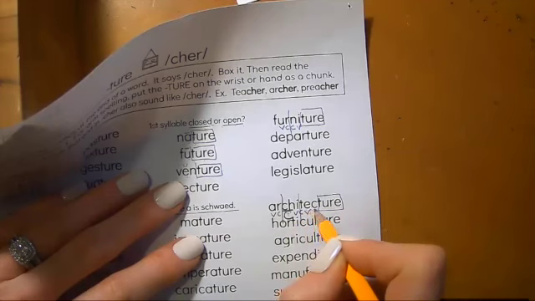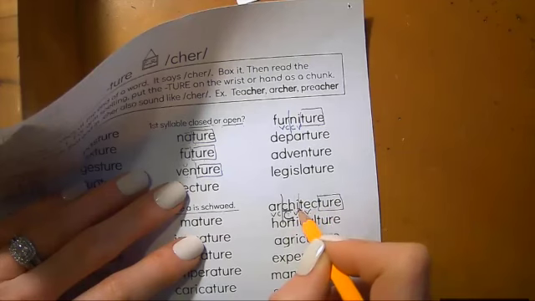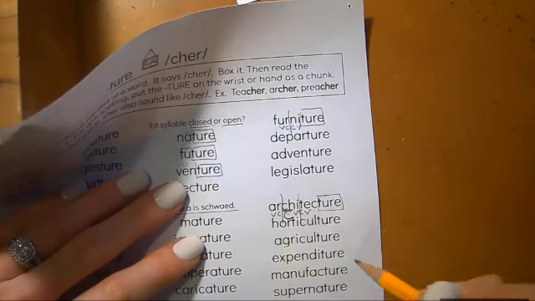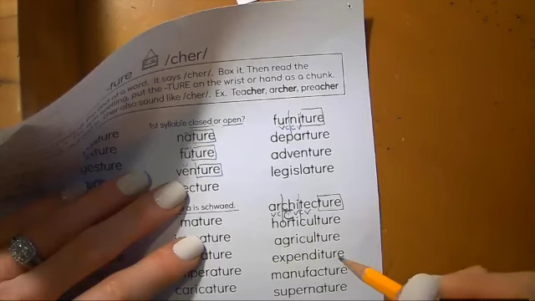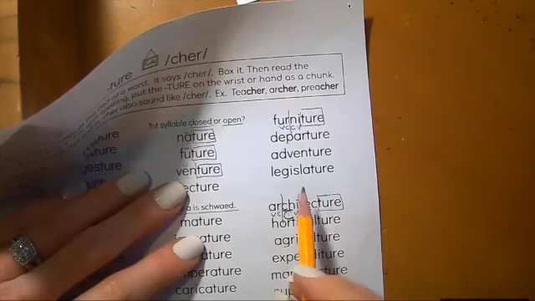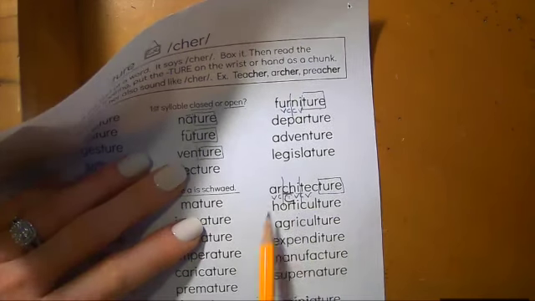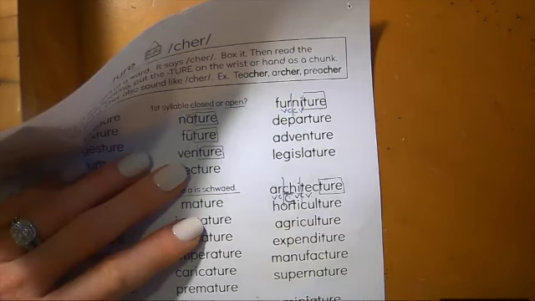Ar, ki, tech, sure. Now here again, there's that I in the middle of that multisyllabic word, many times I will say uh. So that is another concept that has been introduced in previous lessons. And so you'll want to be mindful of that if you're reading that word. Does your child know? Does your student know that that I can say uh in the middle of a word?